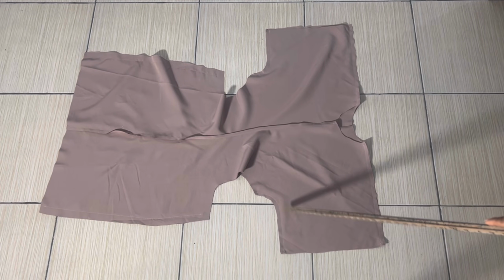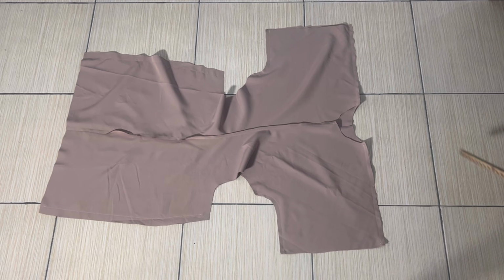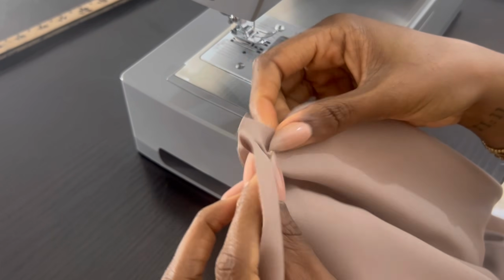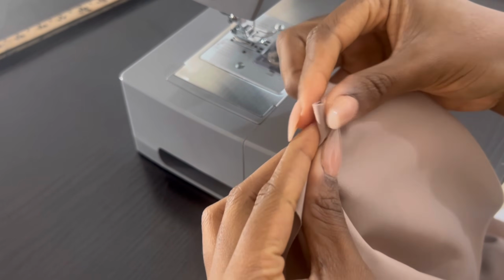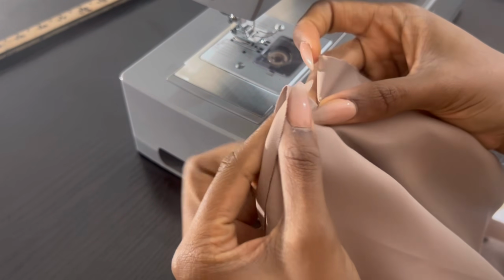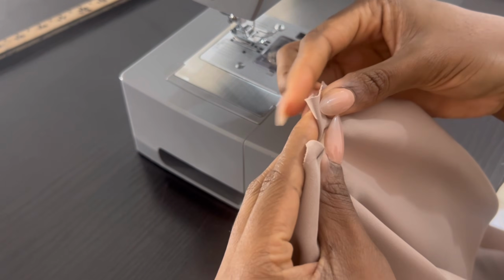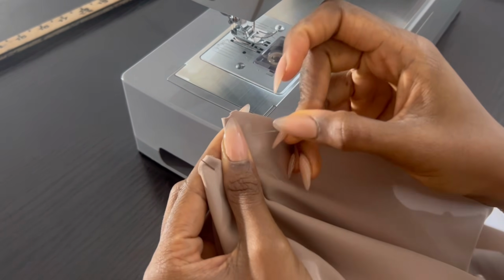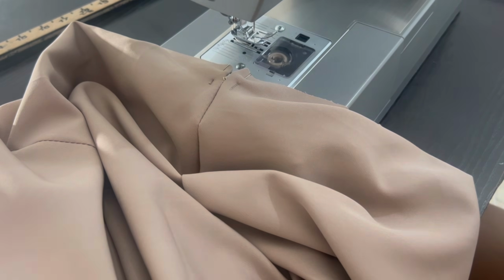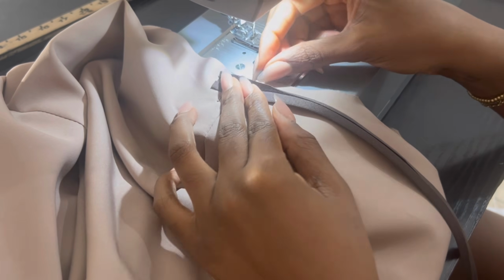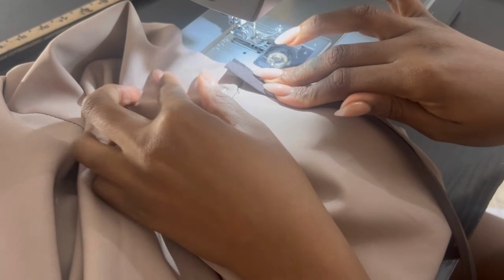After that is done, the next thing I'm going to do is bias the neckline and also the side opening. Okay, so to bias the side opening, the 1 inch we came down by, I'm just going to fold it in like so. I'll go ahead and pin this down, and then I'll take my bias tape and I'll start sewing just like this.